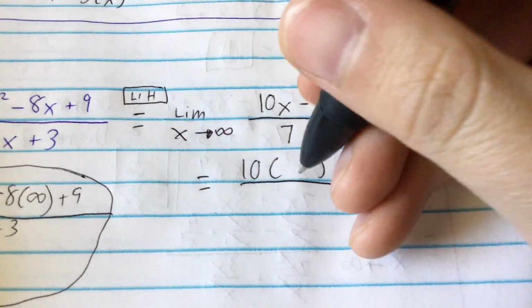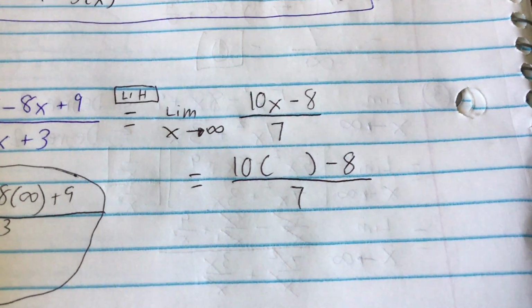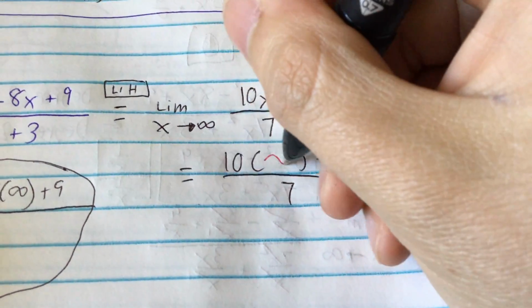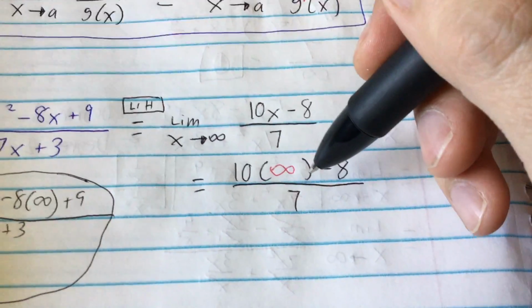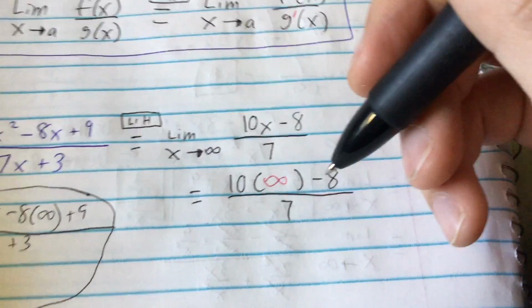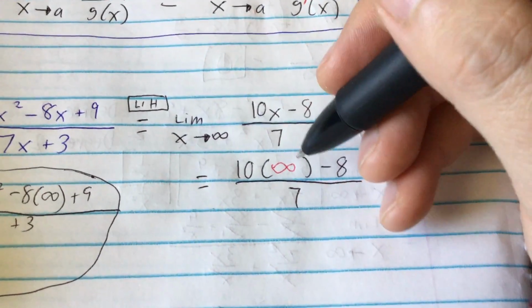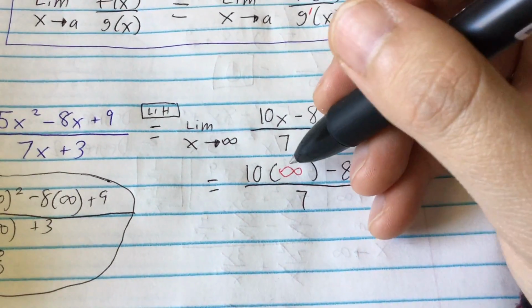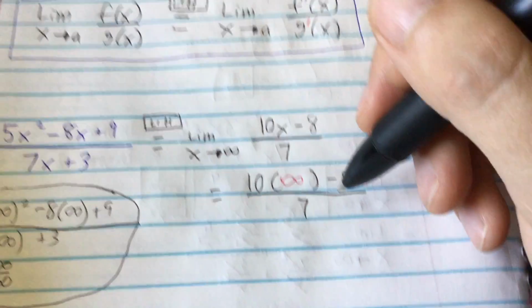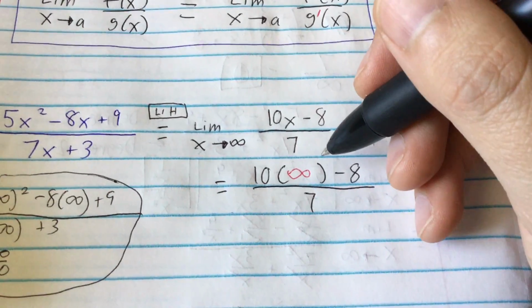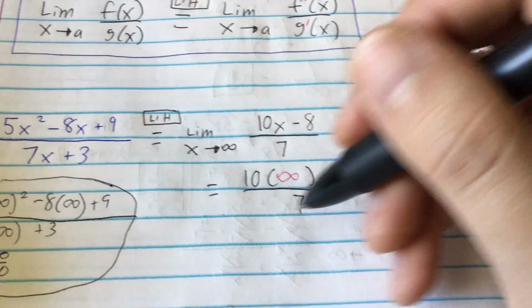So I'm going to plug in 10 times x equals infinity. 10 times infinity. Yeah, I like my evil laugh when it comes to infinity. So 10 times infinity is infinity. Minus 8 doesn't even scratch the dent. It doesn't even scratch the surface of infinity. Infinity is so great. It's so awesome.